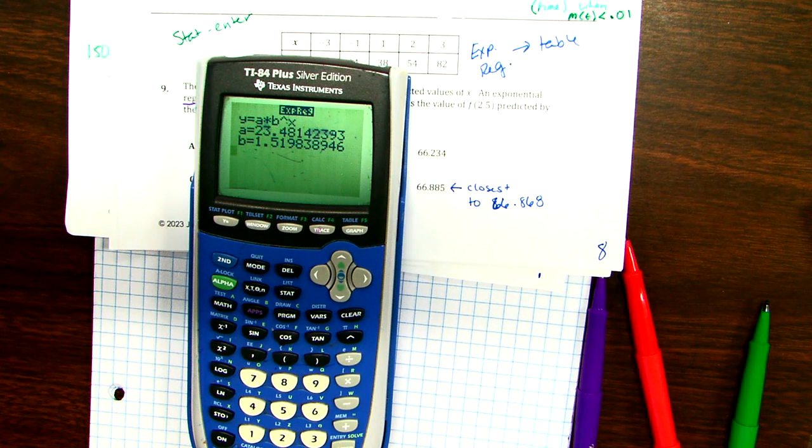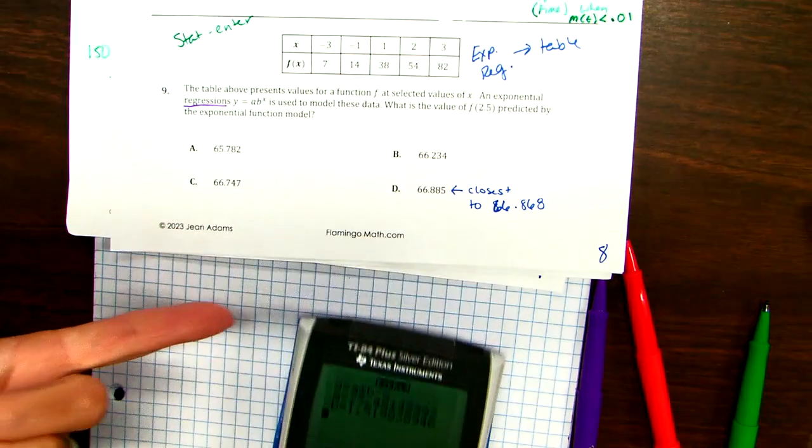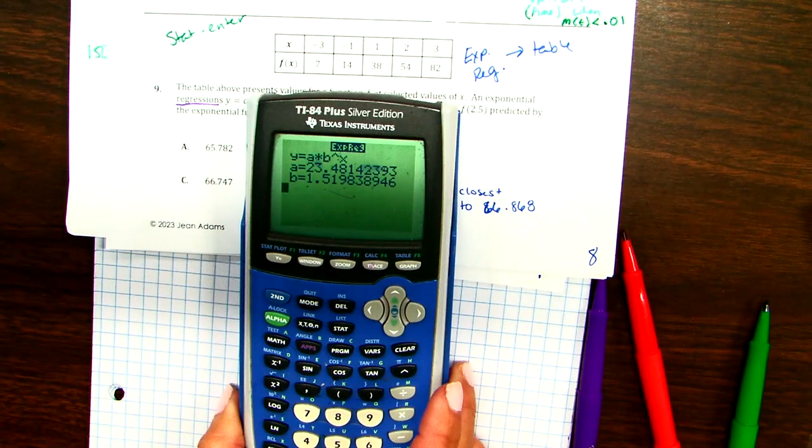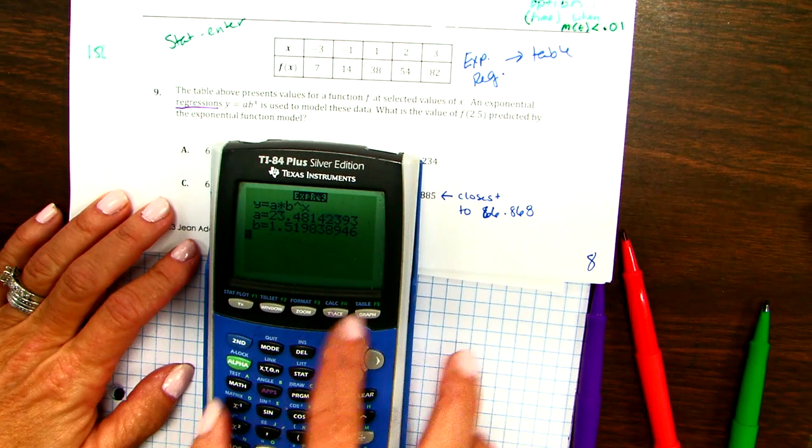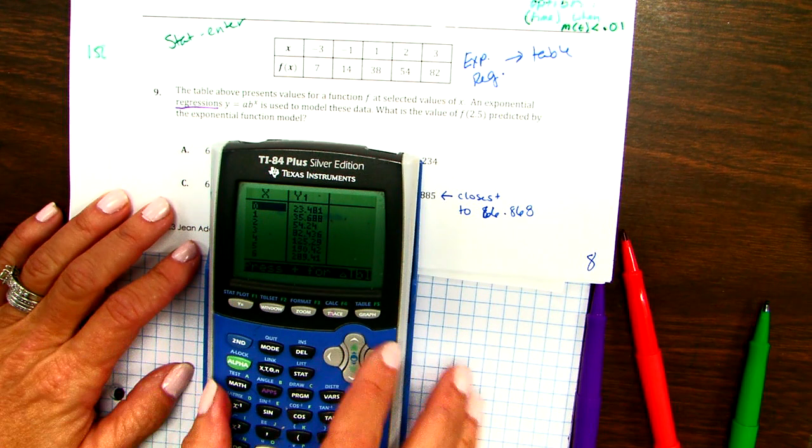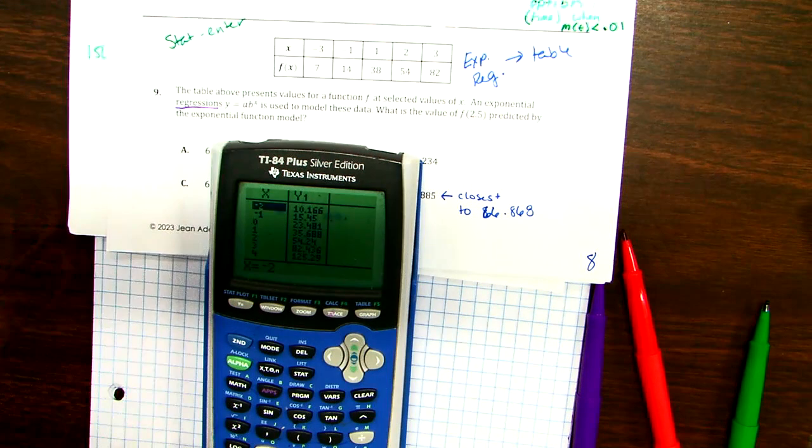Now, in this example, we don't care about the function. It didn't ask for what A and B are. So I'm not even going to bother with it. I'm going to go right to my table. And my table is going to give me, from negative to positive infinity, all the y values.